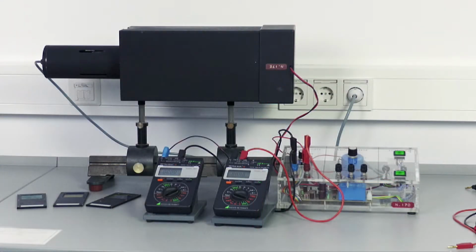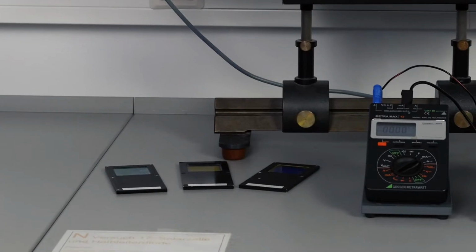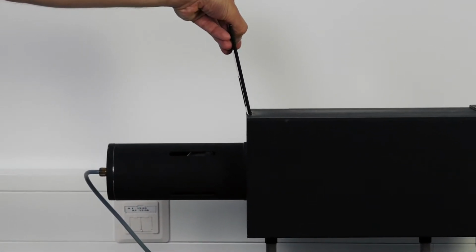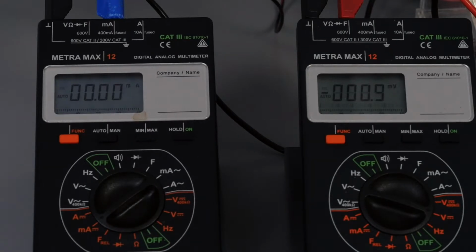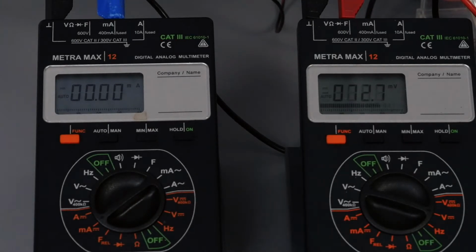Then, the characteristic of an unlit solar cell is measured. Replace the diode with the solar module. Darken the solar cell mounted on the box with one of the optical filters and measure the IV characteristic in the range from 0 volts to about 10 volts, in steps of 1 volt.